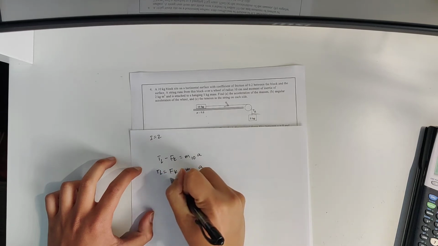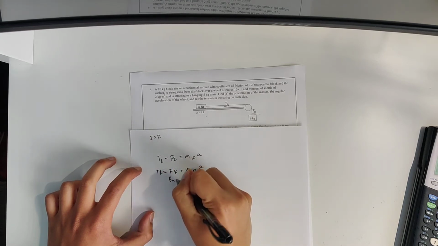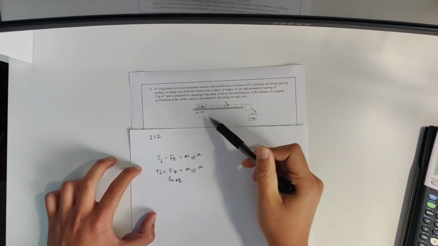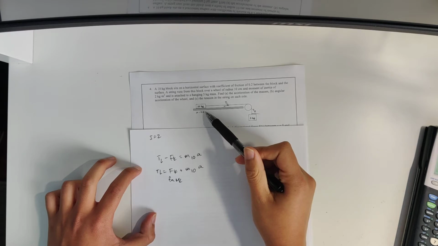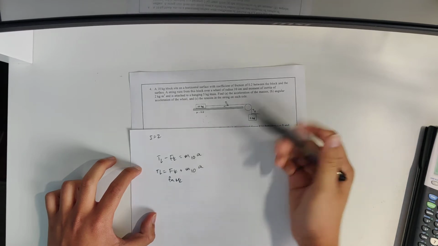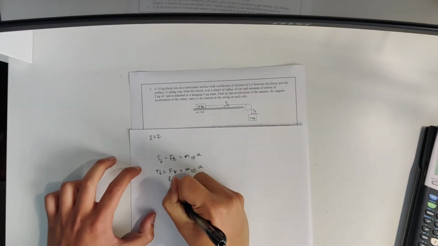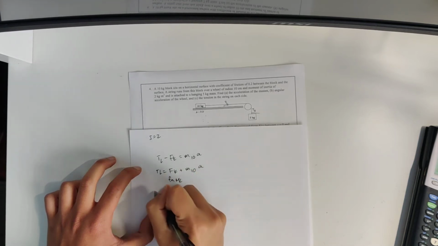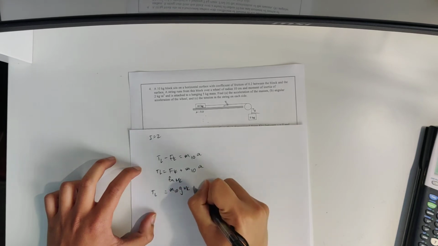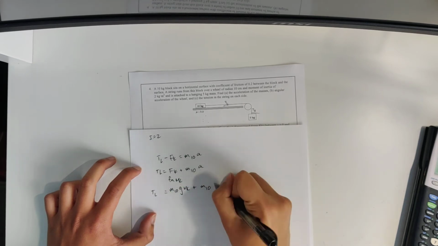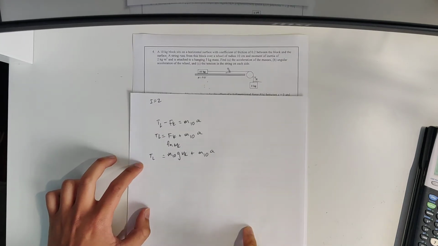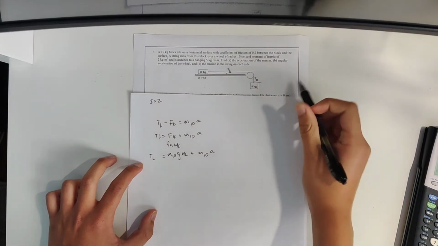Force of friction is just normal force times mu K. Normal force, because as you can see, this block right here is not on a slope or anything, is just going to be equal to F of G, which is M10 G. So TL equals M10 G mu K plus M10 of A. So this is what your tension L is. Let me move it up a little bit. Now let's find out what our tension R is.